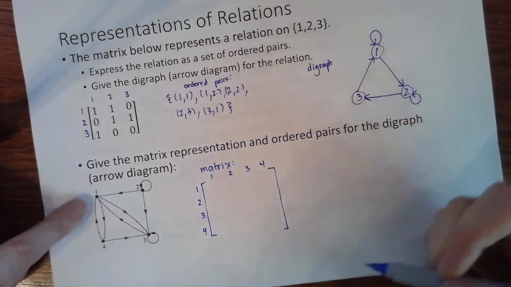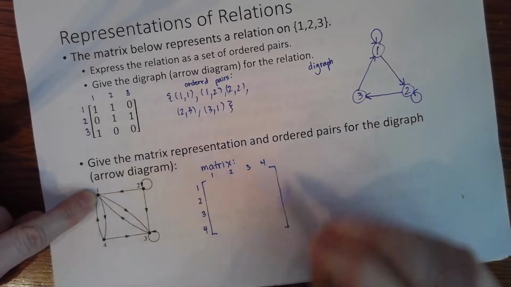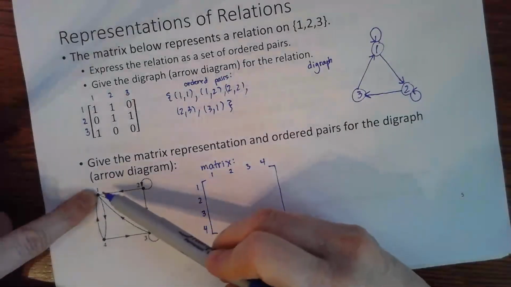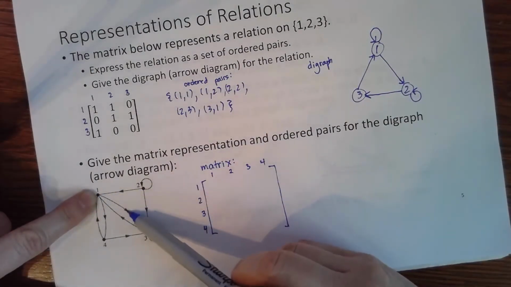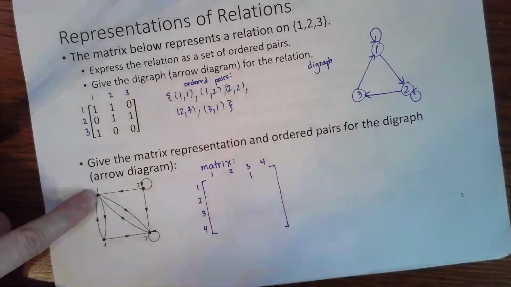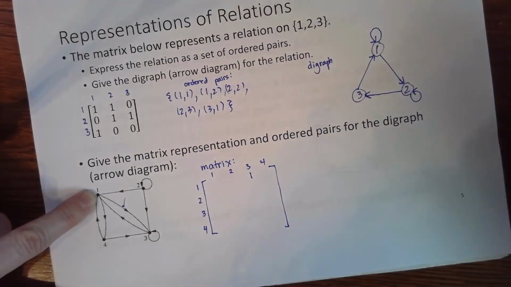Okay, so if I look at, let's just start with 1 and go across this row. What is 1 related to? So we need to look at the arrows that are going out from 1. Okay, so here's an arrow going out from 1 to 3. Okay, so that's in there. And I'm just going to put a little check here to denote that I've caught that one.